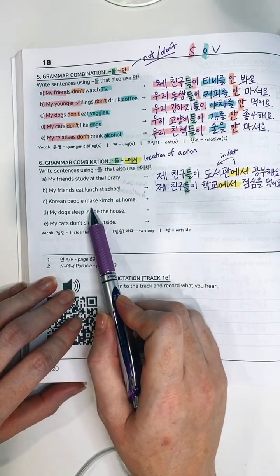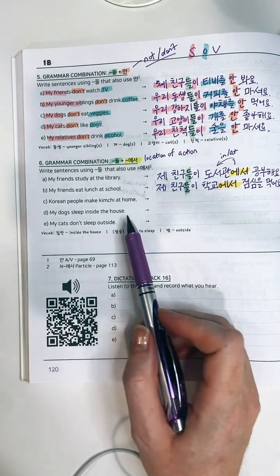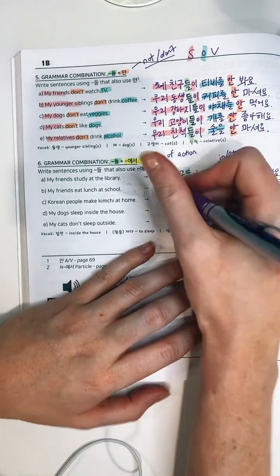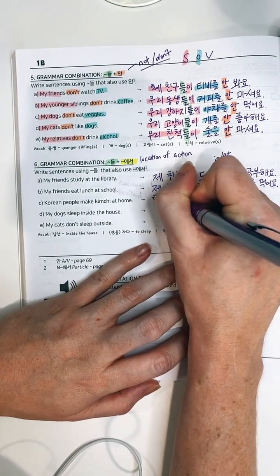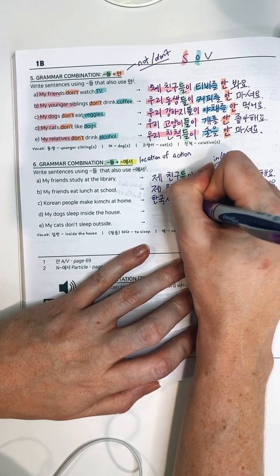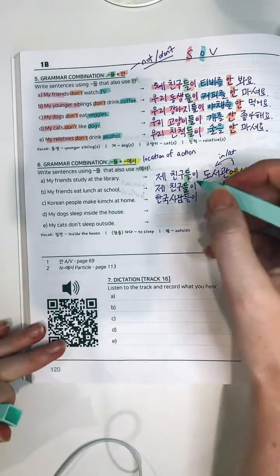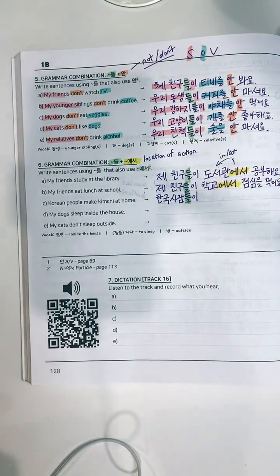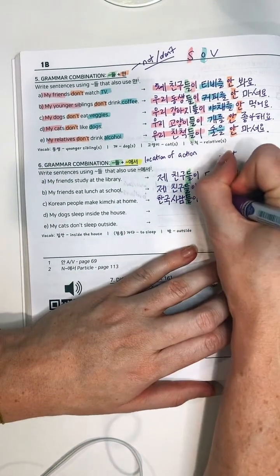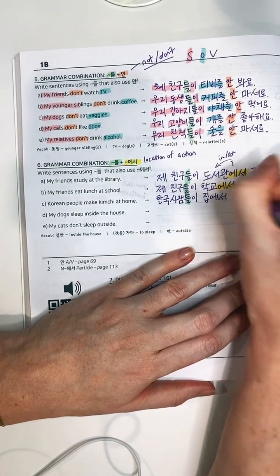C. Korean people make kimchi at home. So we had Korean people earlier in this live stream. It is 한국, that's the word for the country of Korea, plus 사람, which is person, plus 들, which is plural, and 이: 한국 사람들이, Korean people. At home. Home in Korean is 집, and at home is 집에서.